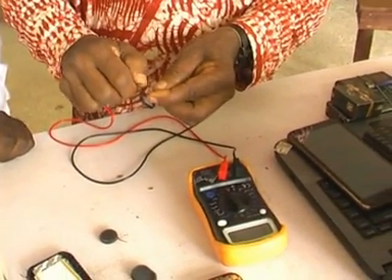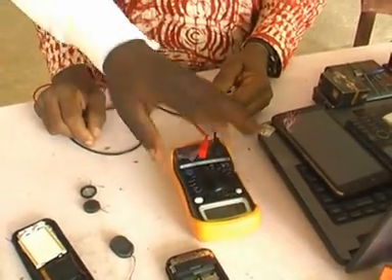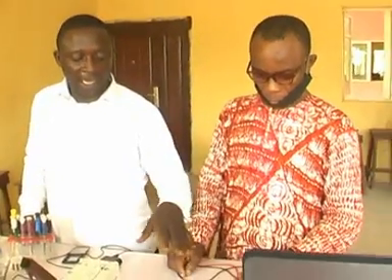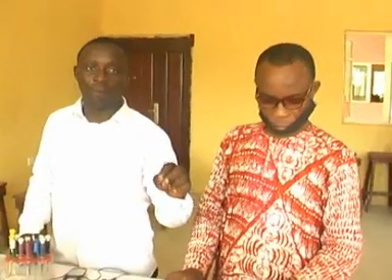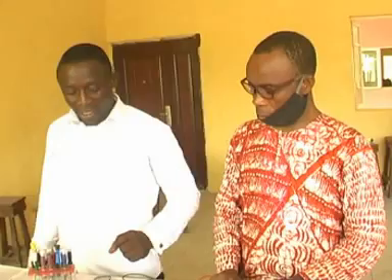It's not good, so it doesn't bring out any reading. It means that the speaker is not good. For us to test a phone speaker, we need to turn our multimeter to continuity range.